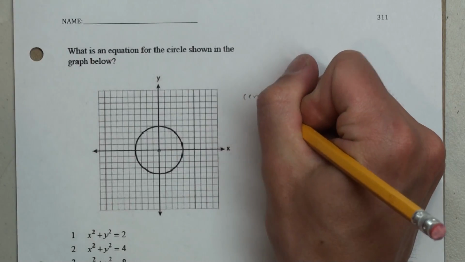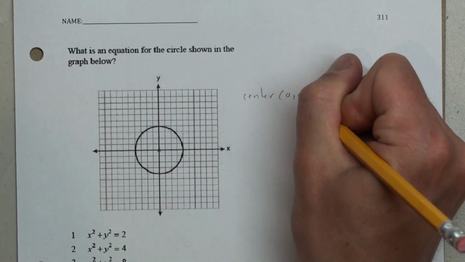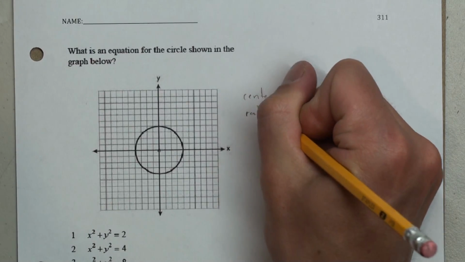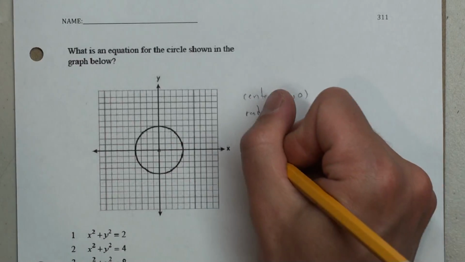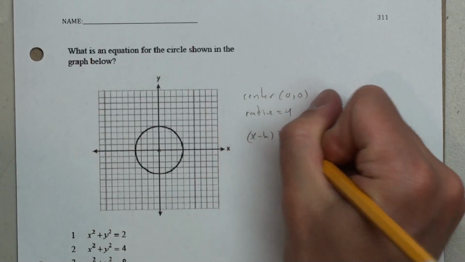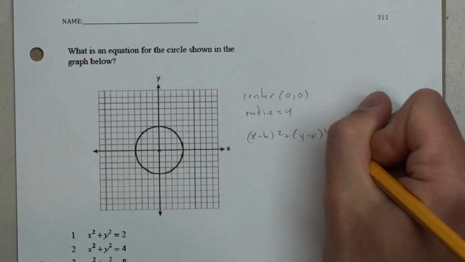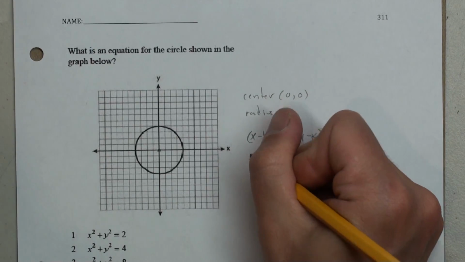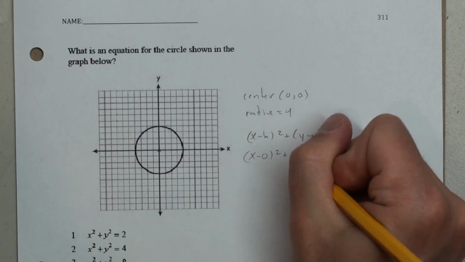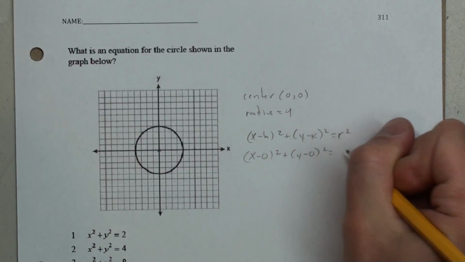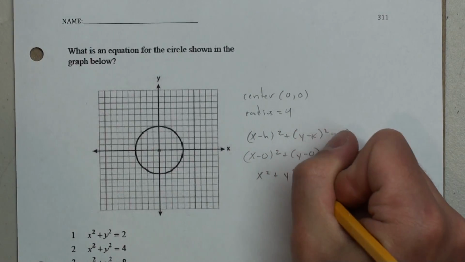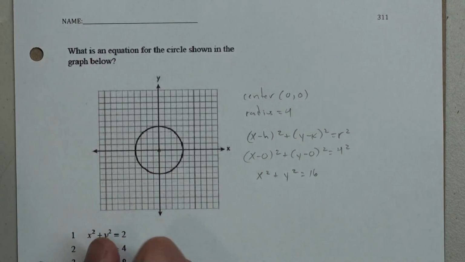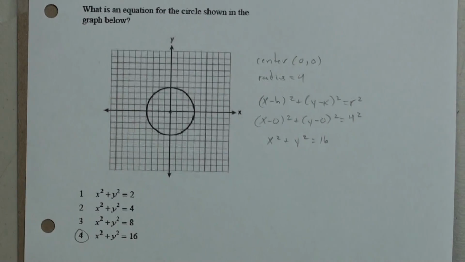Okay, so my center is at (0, 0), and my radius, 1, 2, 3, 4, is 4. (x minus h) squared plus (y minus k) squared equals r squared. (x minus 0) squared plus (y minus 0) squared equals 4 squared. x squared plus y squared equals 16. Choice 4.